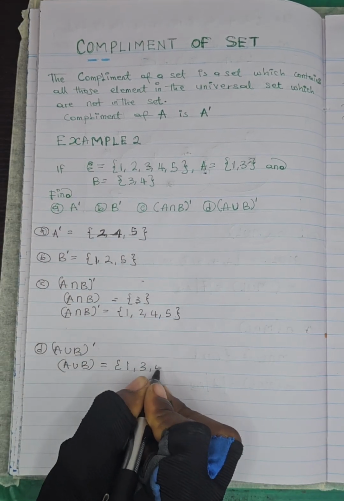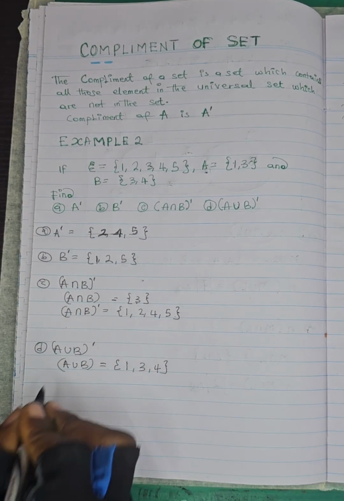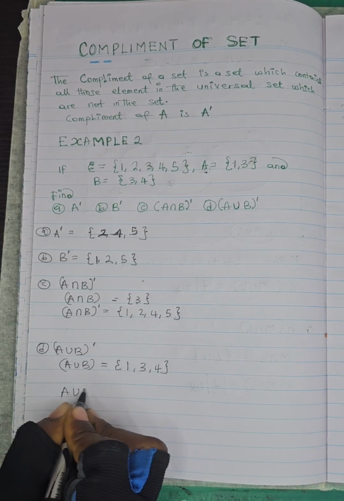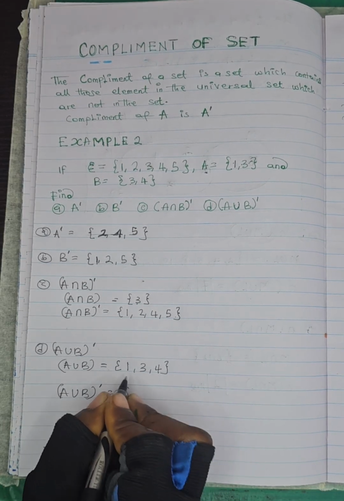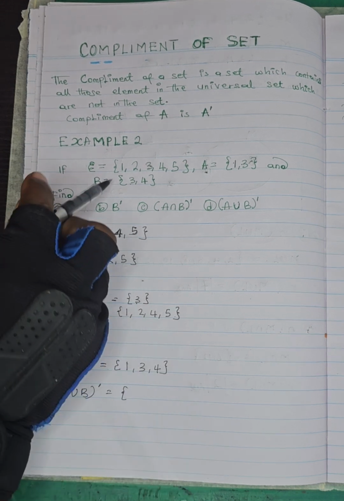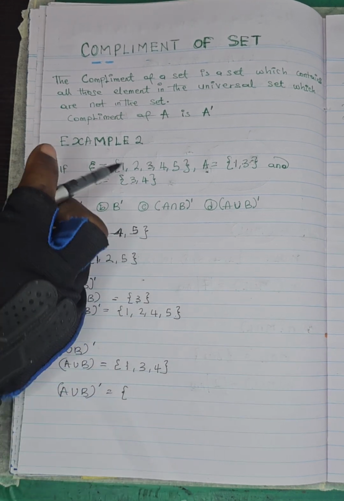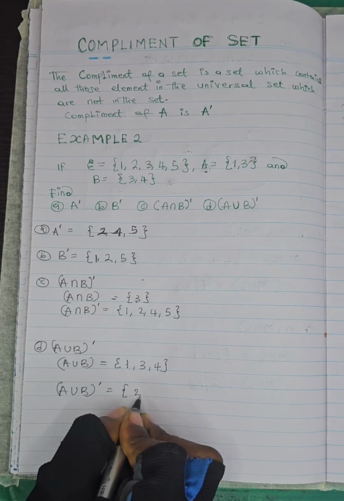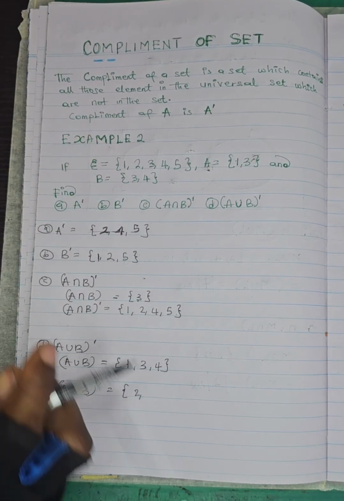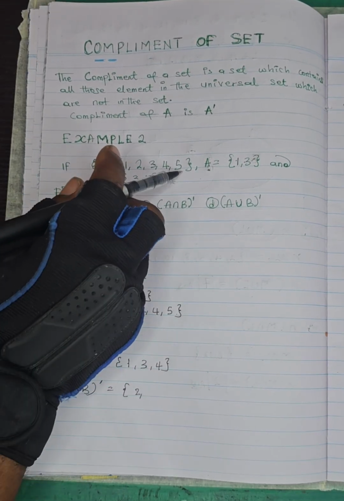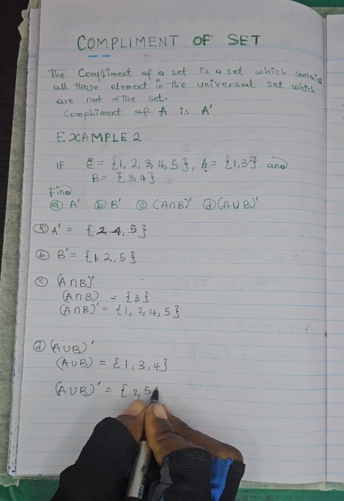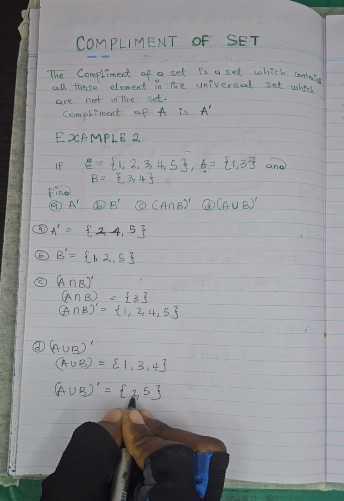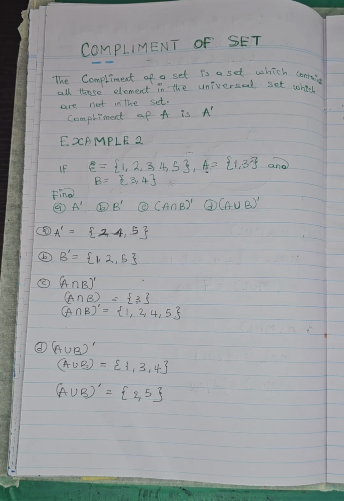Then 4. This is A union B. So the complement of A union B, we are now going to go to the universal set. 1 is here, so we're not putting it. 2 is not here, so we'll put it. 3 is here, so we're not putting it. 4 is here, we're not putting it. 5 is not here, so these are your answer for A union B complement.